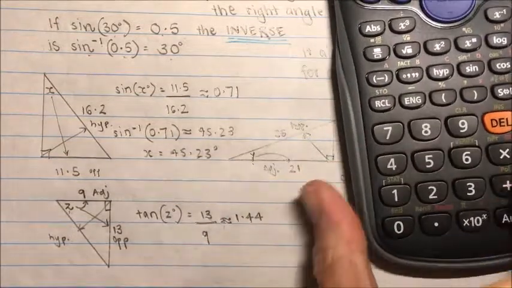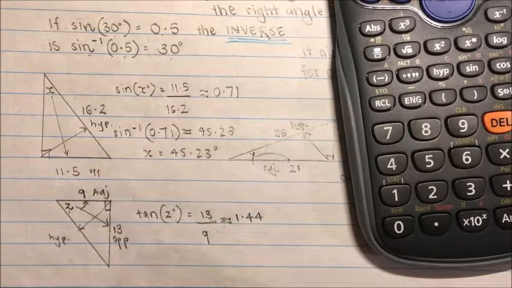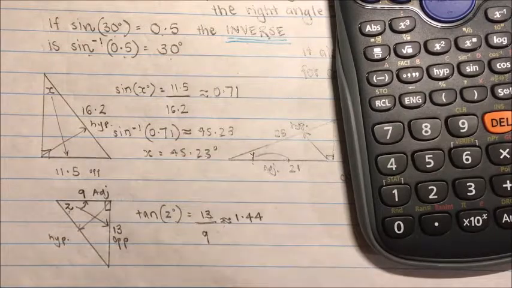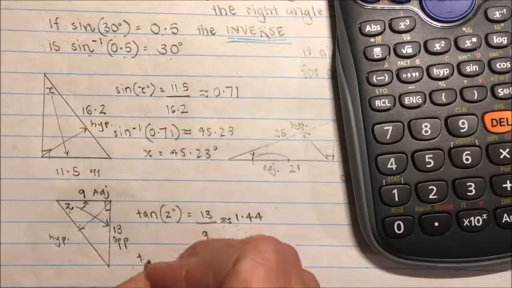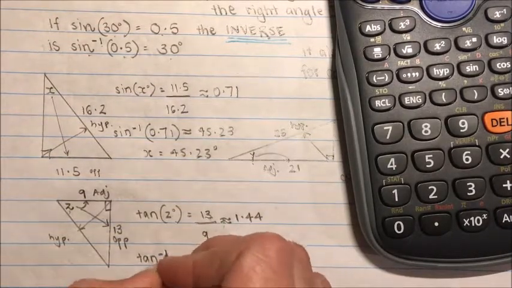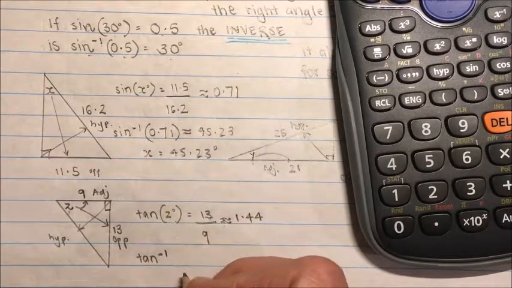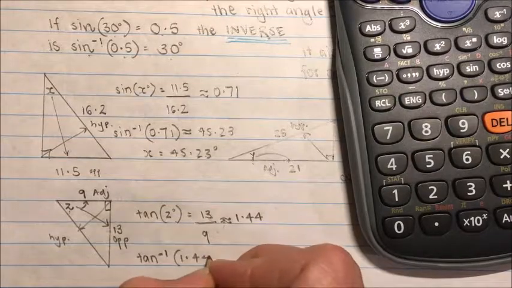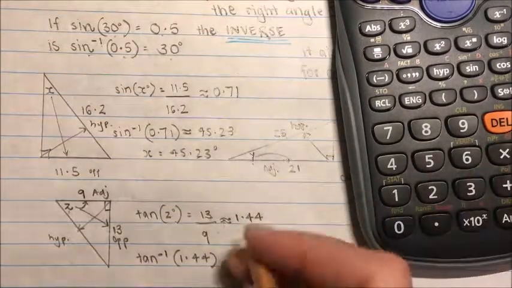So, if I know that that is 1.4444, the opposite divided by the adjacent, then I know that the inverse of tan, tan to the power of -1, is going to equal 1.44. And I can just type that in.